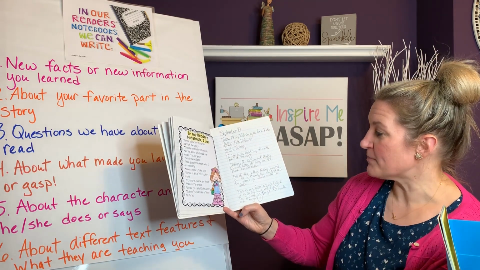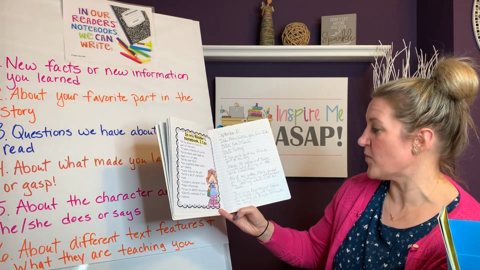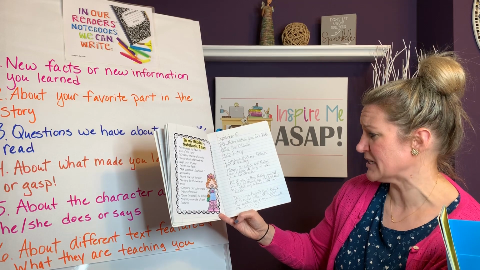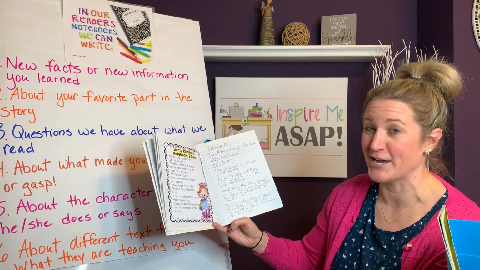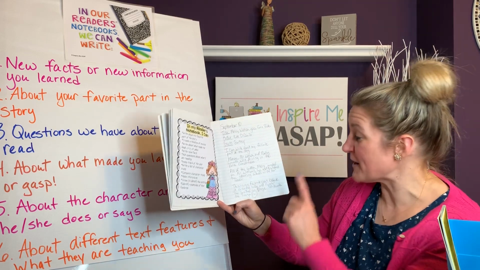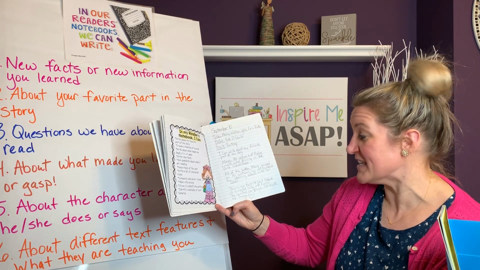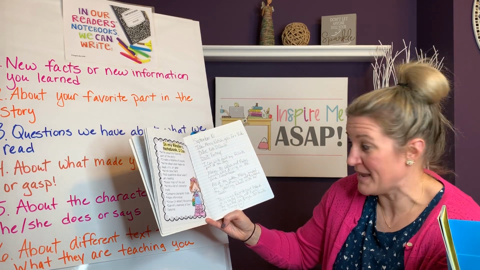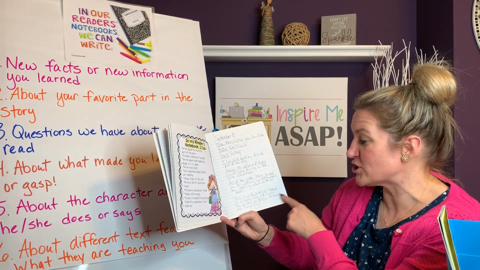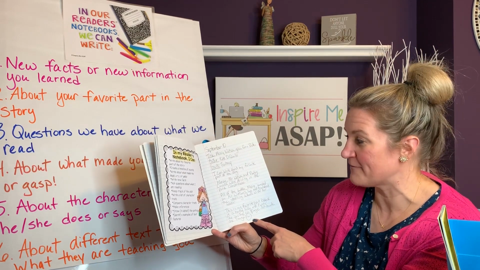All of a sudden, Mercy jumped on Mr. Watson's lap and grabbed the steering wheel with her hooves. Oh my gosh, that was so silly. This is my favorite part because it really is silly and it really is funny. It made me laugh. The picture on page 30 makes me laugh.